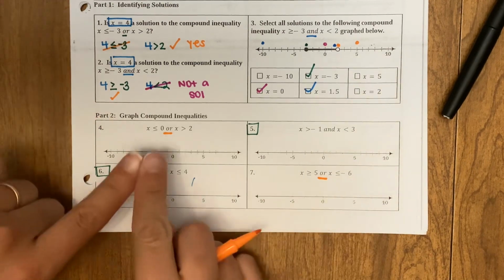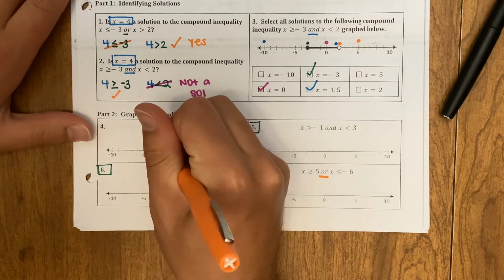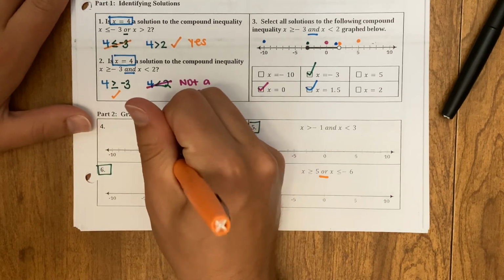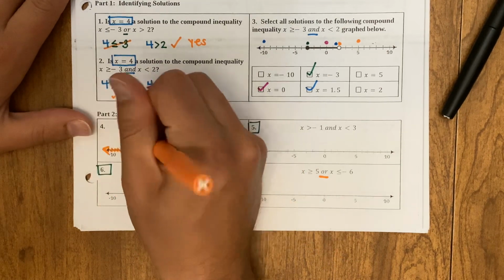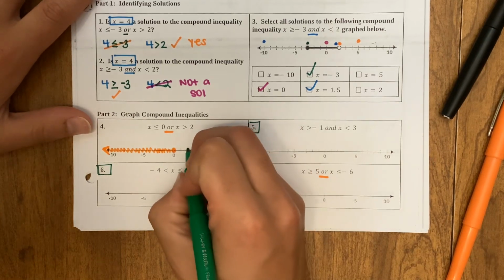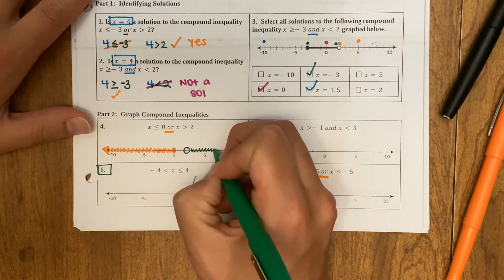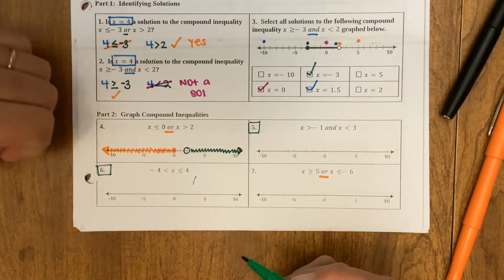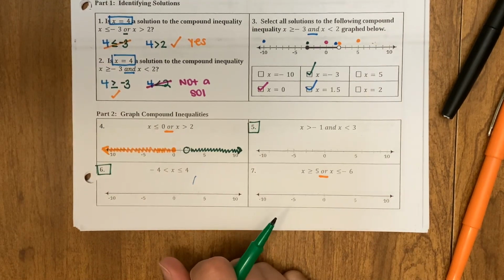When I graph my ors, I know they're going to go in opposite directions. So I'm going to put a closed dot on my 0. It is pointing to the left, so I'm going to shade everything to the left. So my orange only works in that first one. Now I'm going to go to my other one. My other one is a 2, and it's going to be an open bubble because there's not an equal to. My arrow is pointing to the right, so I'm going to shade everything to the right. My green one only works in that second one. I only need one of them to work. You can pick answers from the orange, we're good to go. You can pick answers from the green, you're good to go.